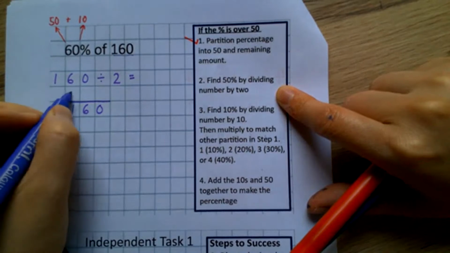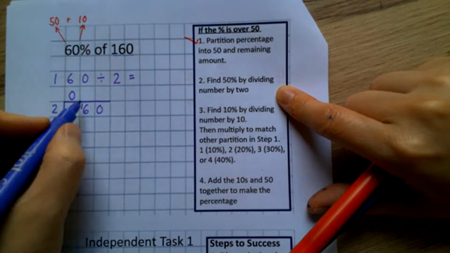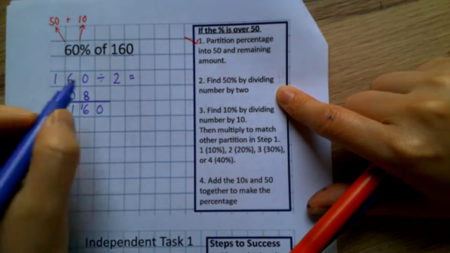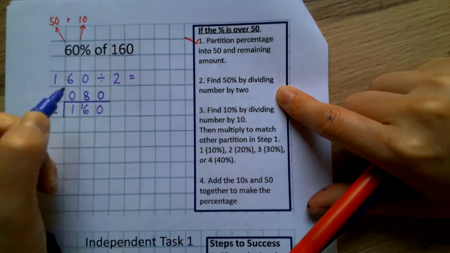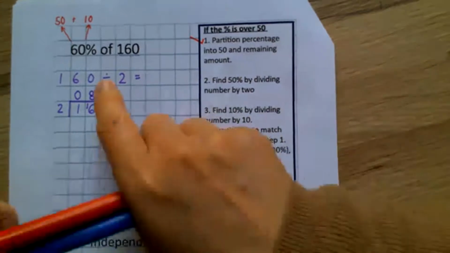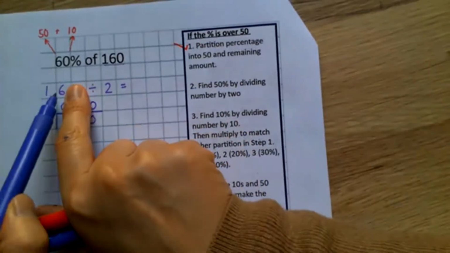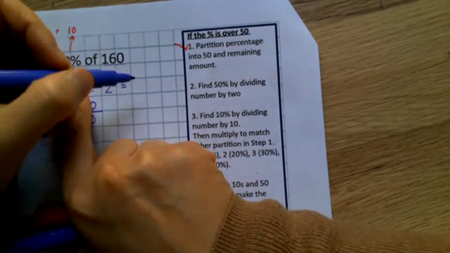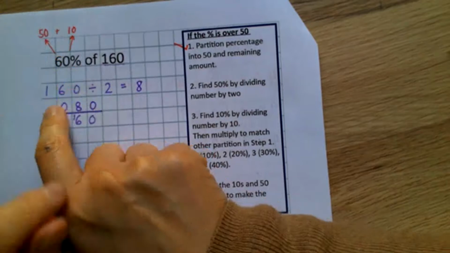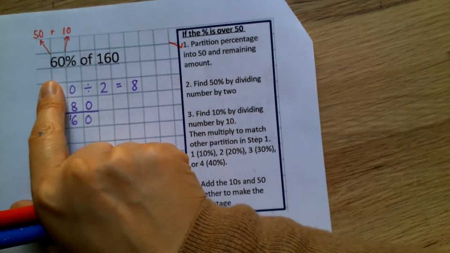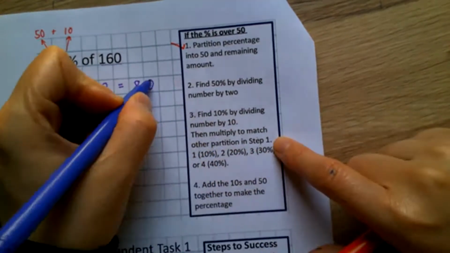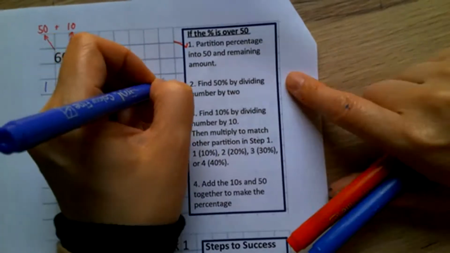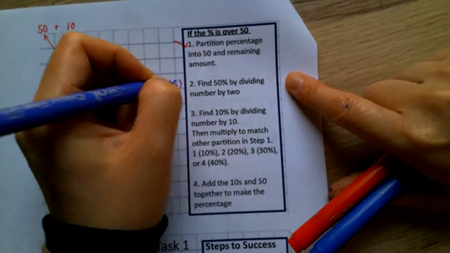1 divided by 2 equals 0, and then I'm going to regroup. 16 divided by 2 equals 8. 0 divided by 2 equals 0. The other way that I could have done this is I could have covered up the 0. 16 divided by 2 equals 8. 0 divided by 2 equals 0. Okay, same answer. All right, so now I know that this is 50%. I'm going to write this here to remind me.